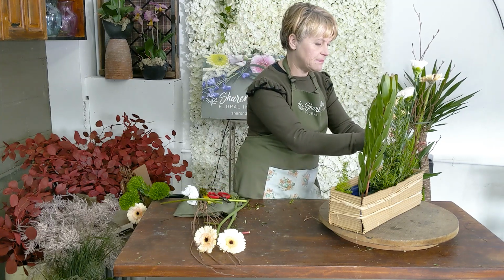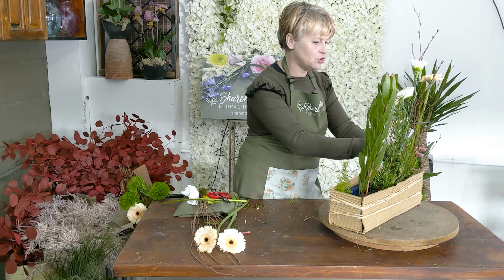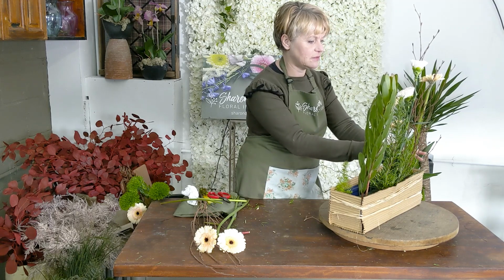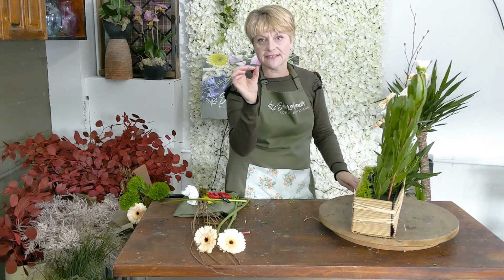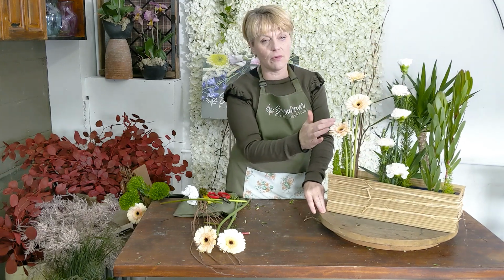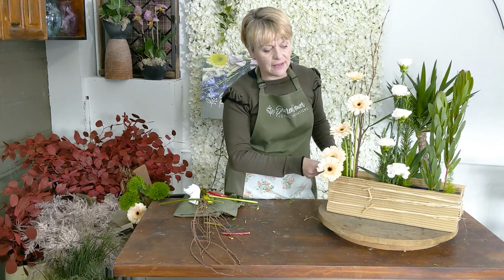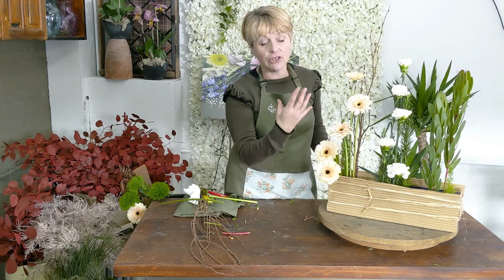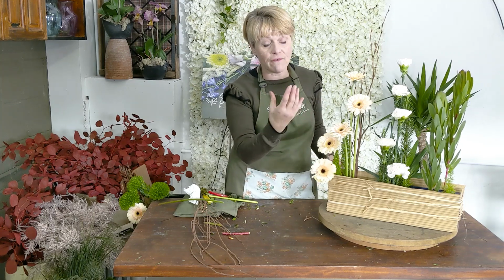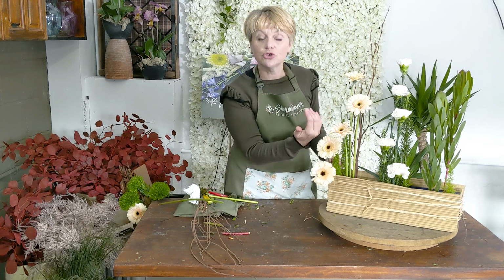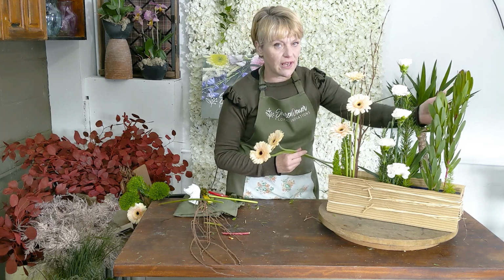Now the Gerbera is much bigger, it's a much more dominant flower than the Carnation. Particularly being that it has that dot in the centre, so it's a lot more visually heavy. And I think if I put 5 in there, it's going to make this side of the design very, very heavy, very visually very heavy. We'll have too much colour on this side and not enough over here.